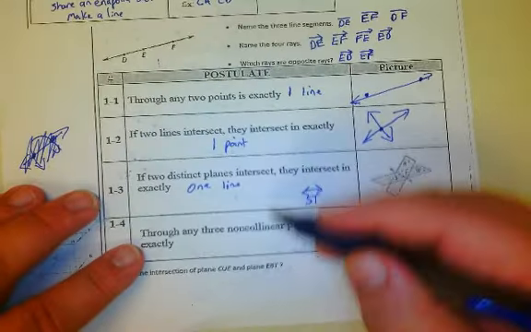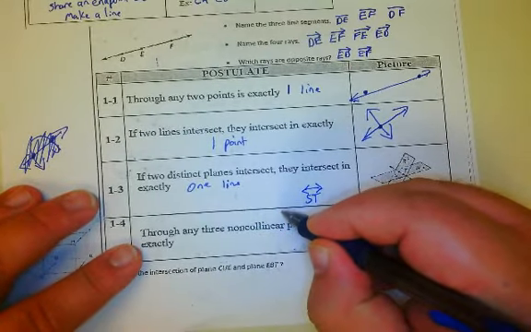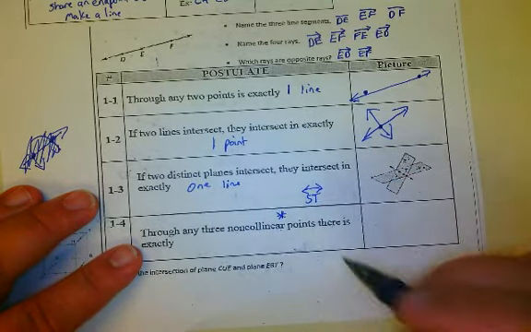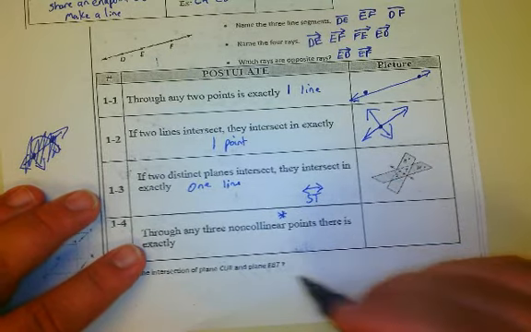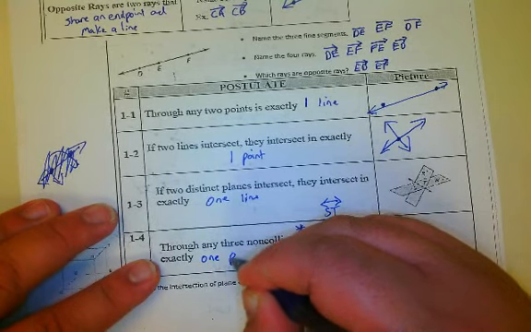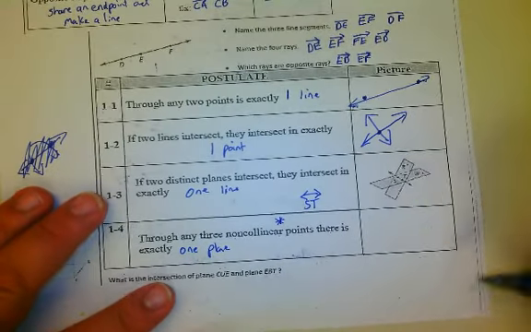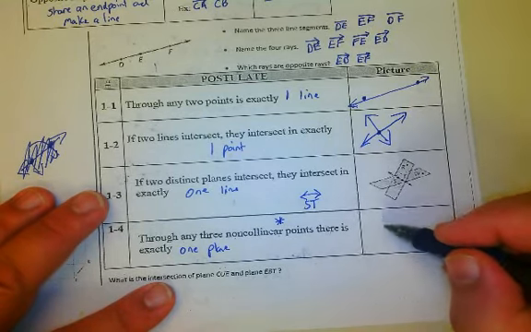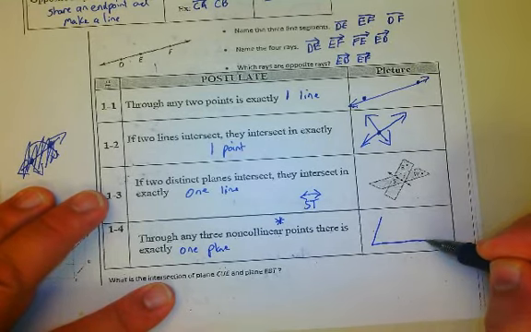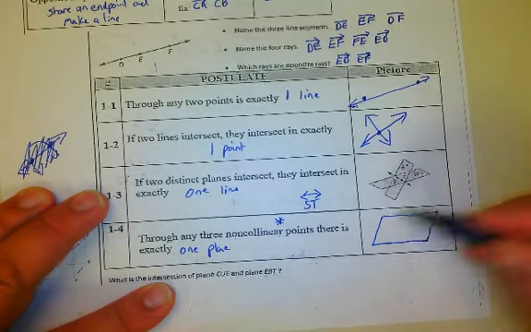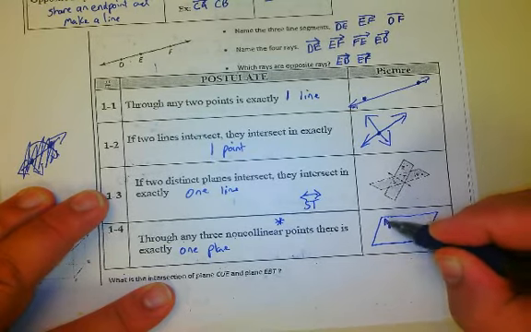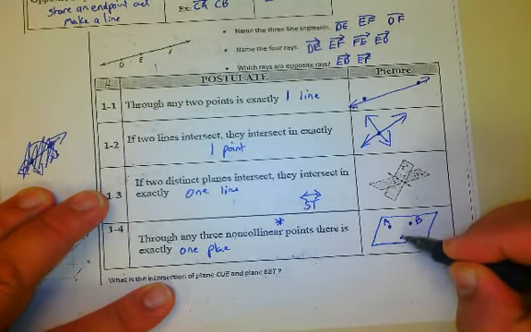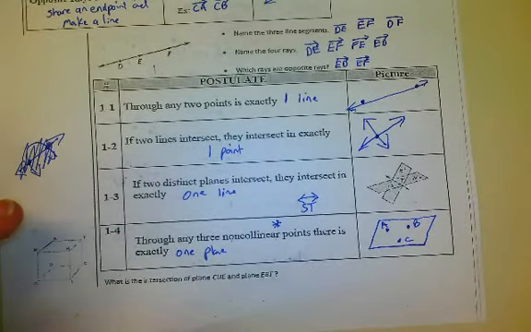Alright, and through any 3 non-collinear, remember we put that little star next to it? Non-collinear points, there's exactly 1 plane. Alright, and so it would look like this. Let's see, we got this point A, this point B, this point C.